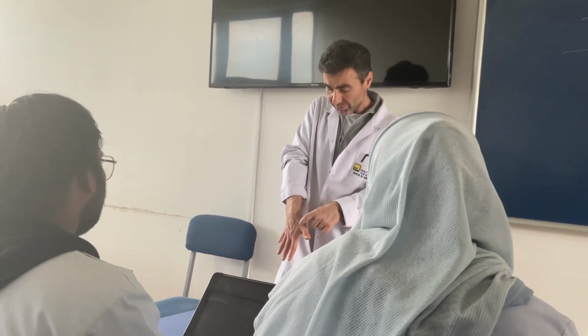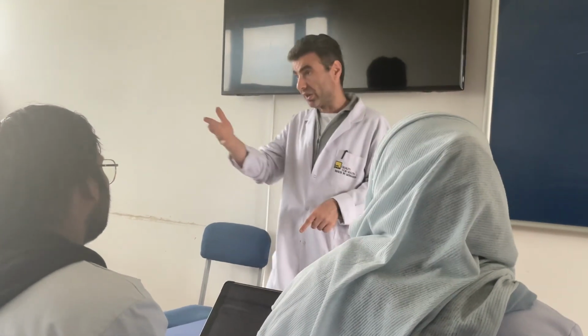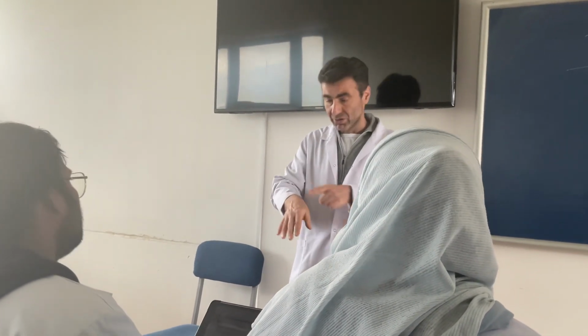Extensor carpi radialis longus and brevis. Canal 3, which is the medial border of the snuffbox: extensor pollicis longus. Canal number 4, a little bit medially to that: extensor digitorum, usually with extensor indicis. Canal number 5, extensor digiti minimi. Canal number 6, extensor carpi ulnaris.